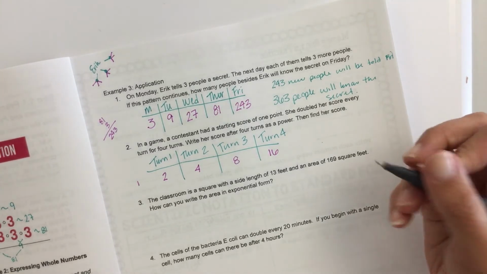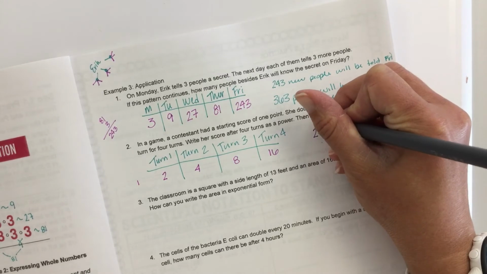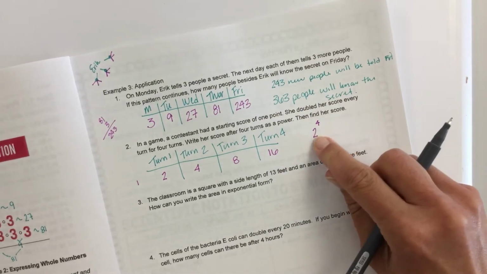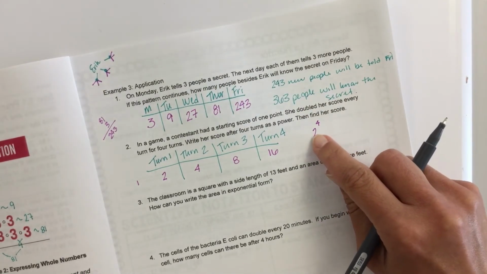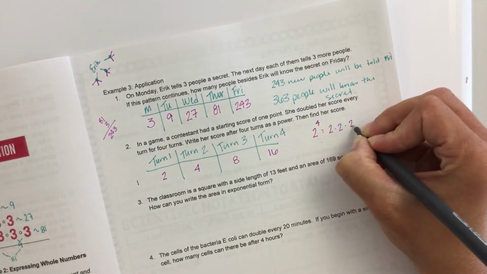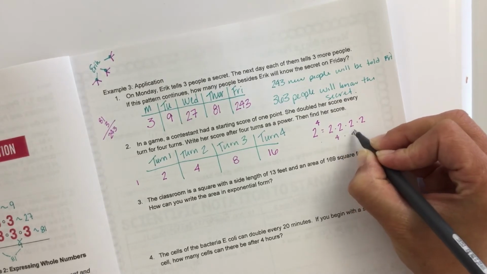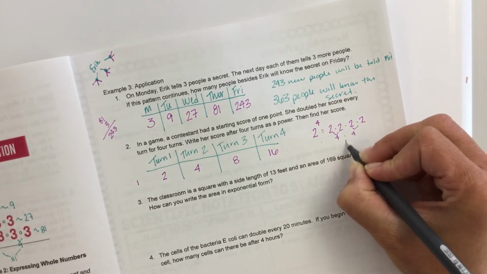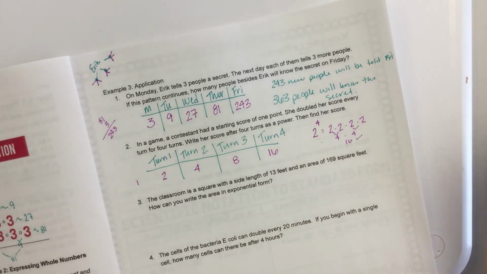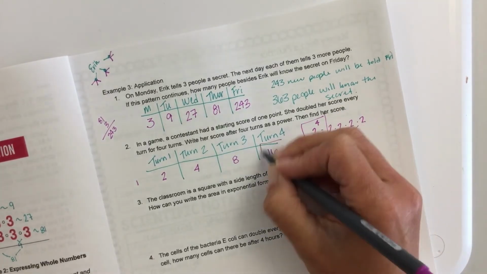Let's try a couple different things. Does 2 to the 4th give us that? How many times did it double? So it doubled, let's see, 2 times 2 times 2 times 2. This gives me 4 times 4. Does that give you 16? It does. So this is writing it as a power. This is her score.